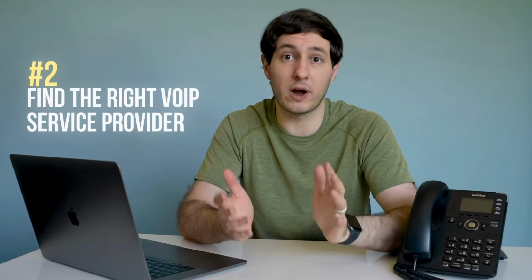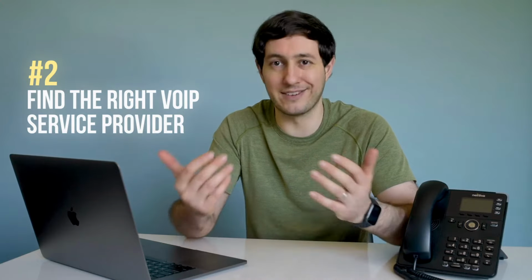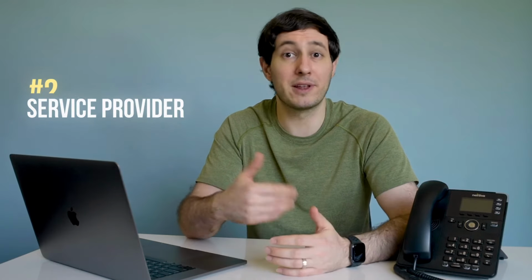So once you've tested your internet, step two is to find the right VoIP service provider. Now this is obviously what Nextiva does, but it's helpful to first consider what features are most important to your business. Some features you might want are a mobile app for remote employees, advanced call analytics, or an integrated CRM. Knowing this ahead of time can help you find the right service provider much faster.